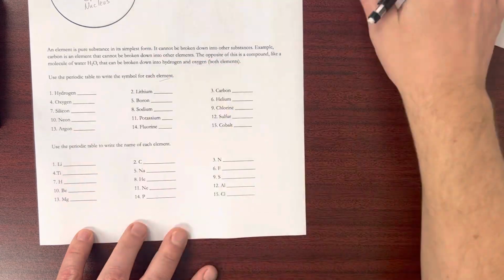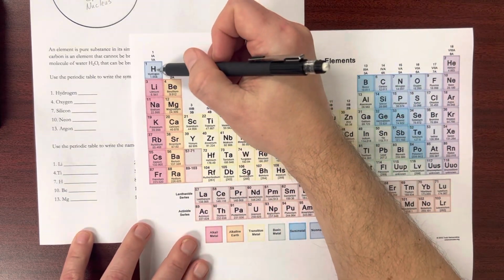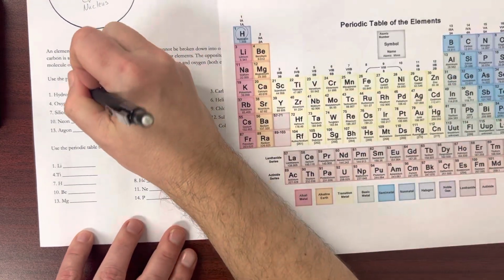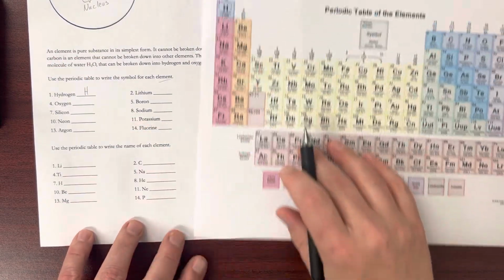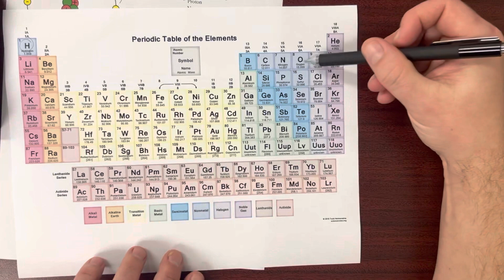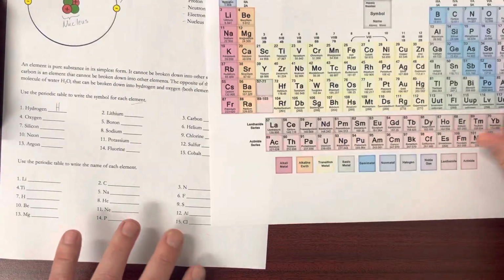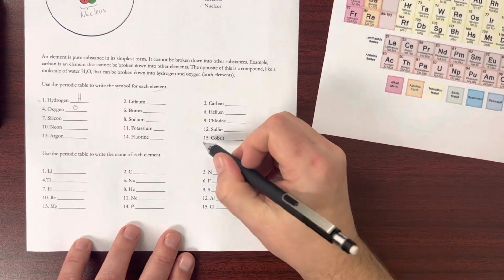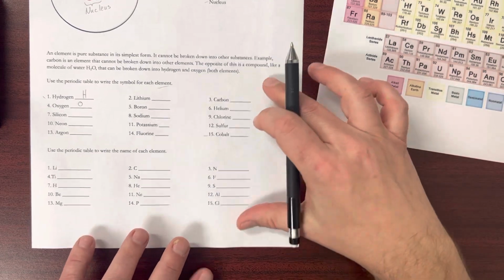So for instance, hydrogen, if I look on the periodic table, hydrogen is here, and the symbol is H. So I'm just writing H. Oxygen, I can find that on the periodic table over here, and oxygen has a symbol O. So you just write down that symbol. And that's what you're doing for 1 through 15, is finding those elements, writing down their symbols.